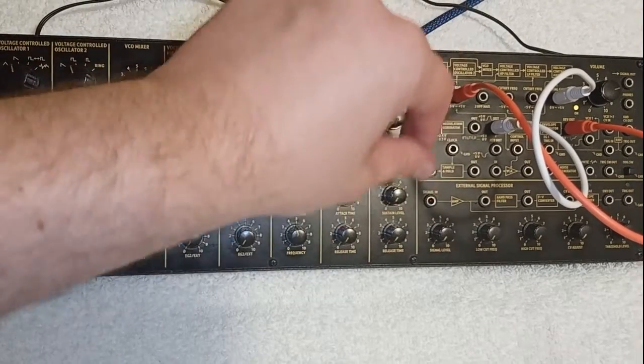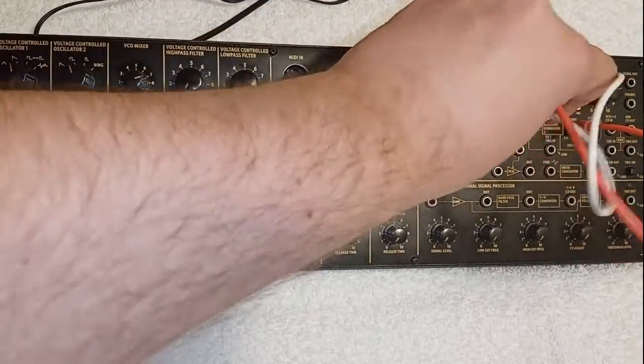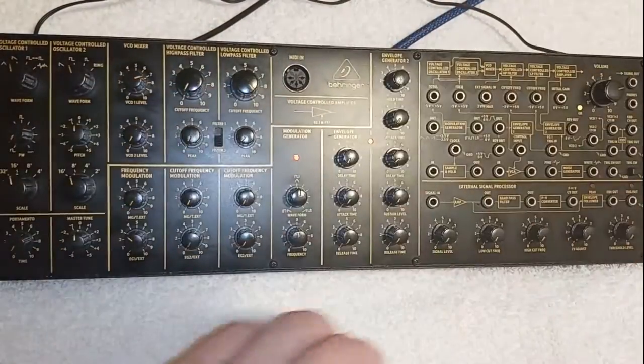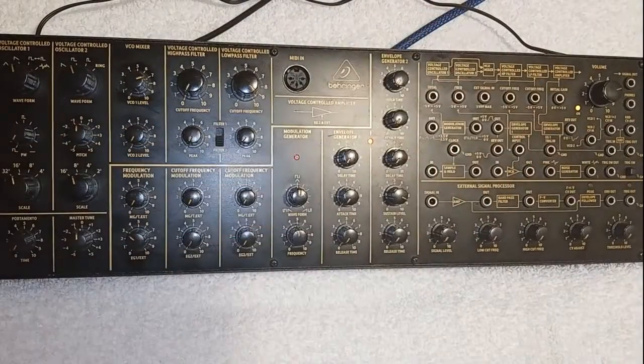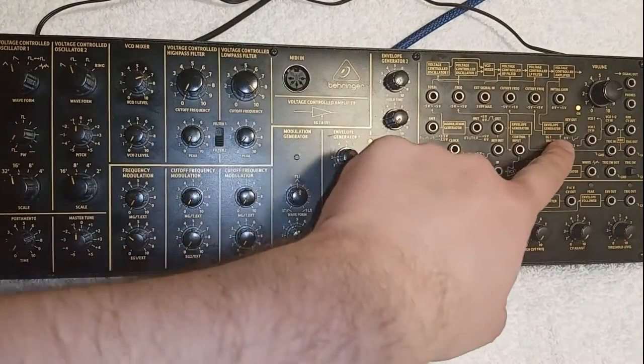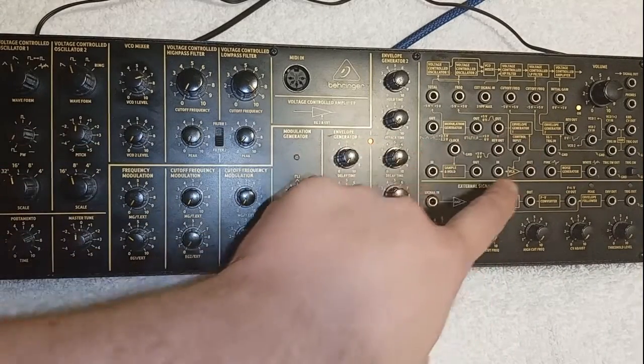Reverse. So that's something you can play around with. Okay, so we've got our envelope generator 1, and envelope generator 2 reverse out. Let's go to the next row real quick.